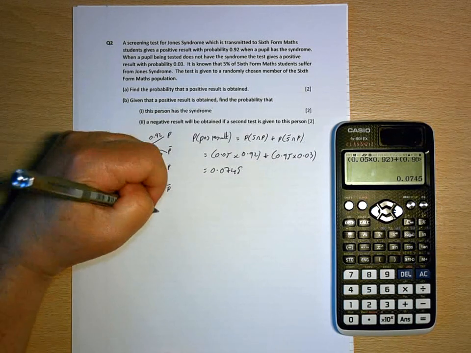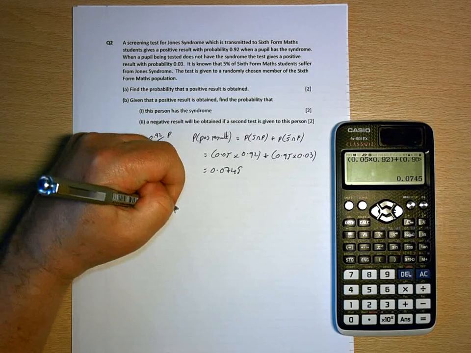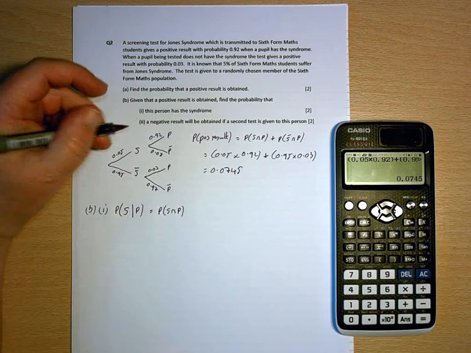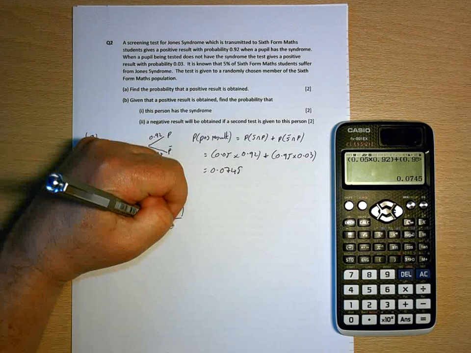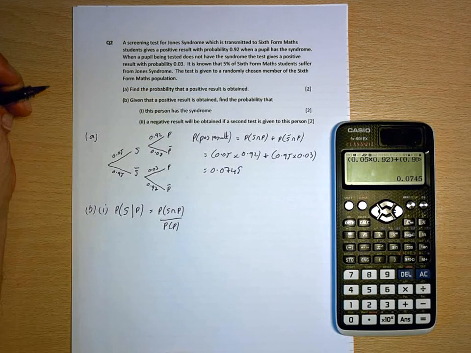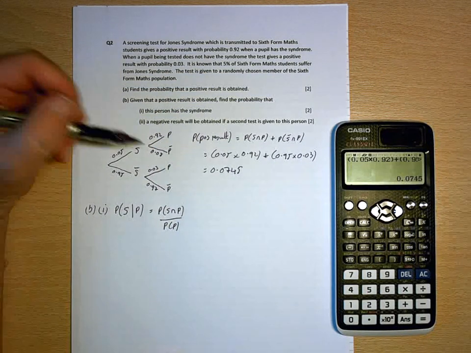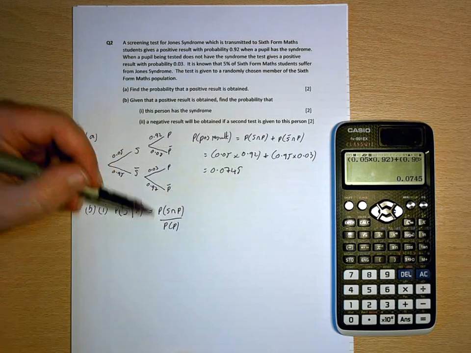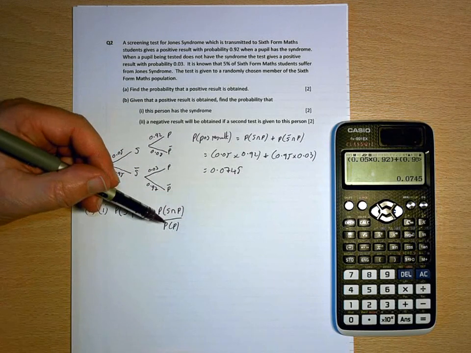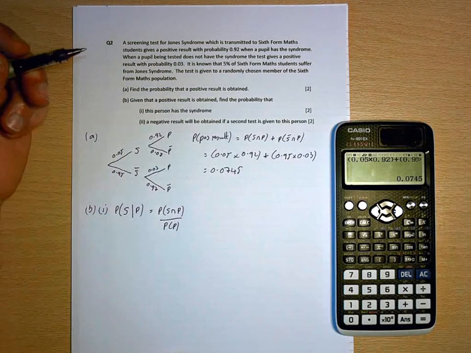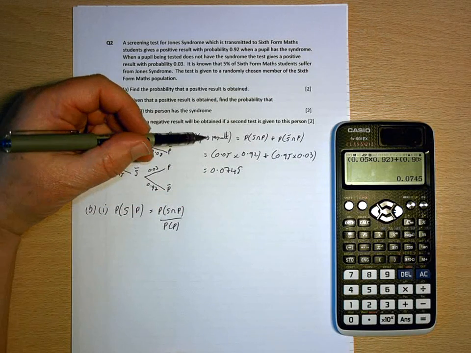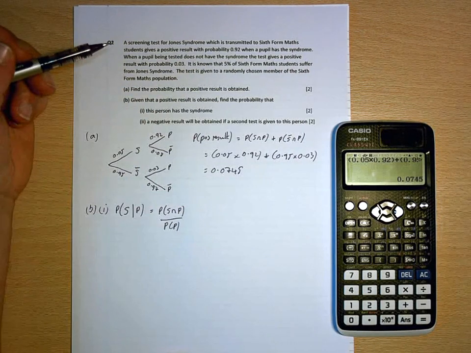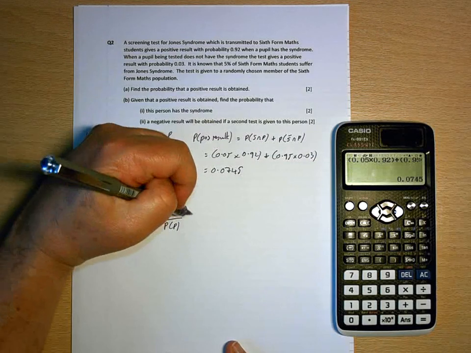So using the formula, that's going to be probability of having the syndrome and positive over probability positive. And usually with these conditional probability questions, part of this work is already done in a previous part of the question. You can see here we've already calculated that denominator, the probability of being positive.